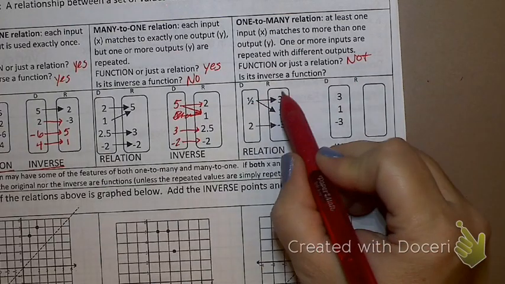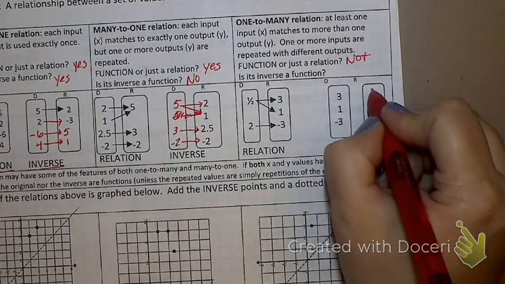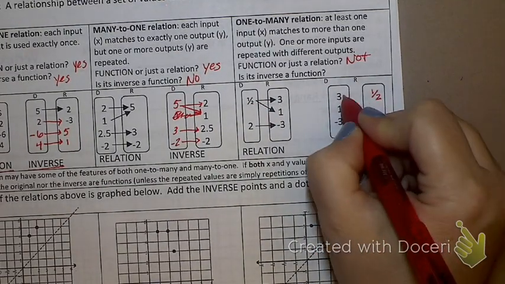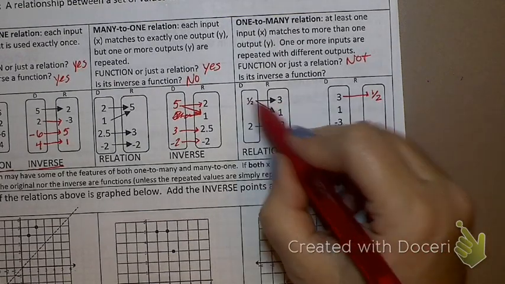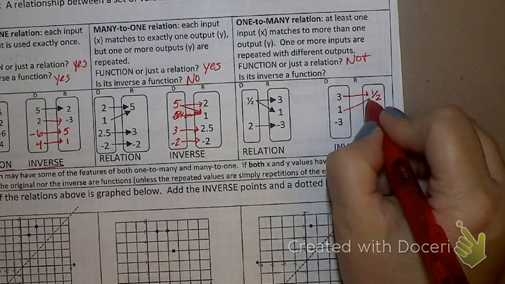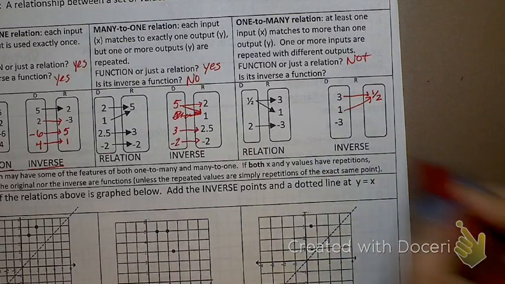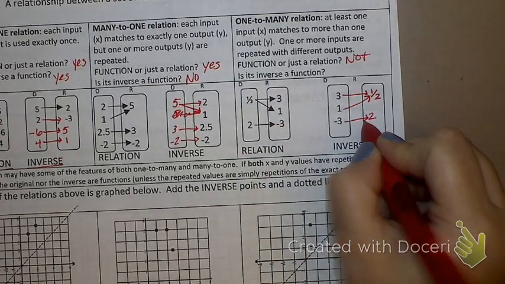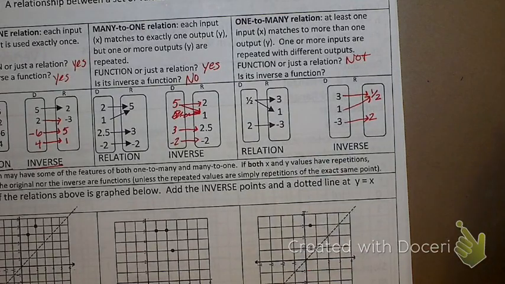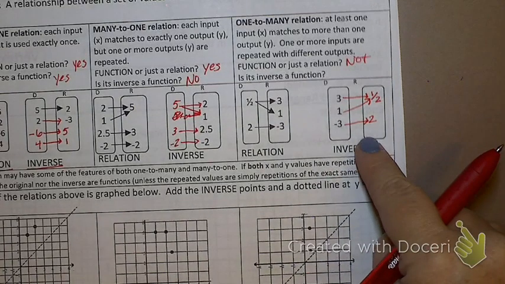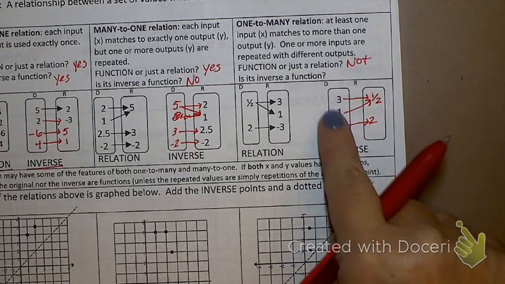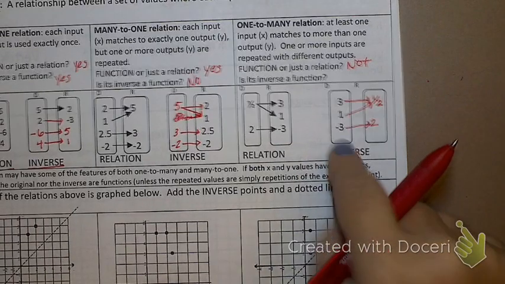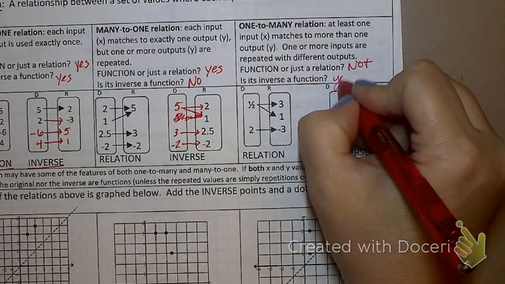Let's see, 1/2 went with 3, so 3 goes with 1/2. 1/2 went with 1, so 1 also goes with 1/2. And then 2 went with negative 3, so negative 3 goes with 2. Is the inverse a function? Yes, because 3 is used once, 1 is used once, negative 3 is used once. The inverse is a function.